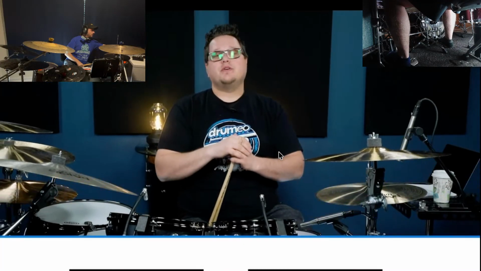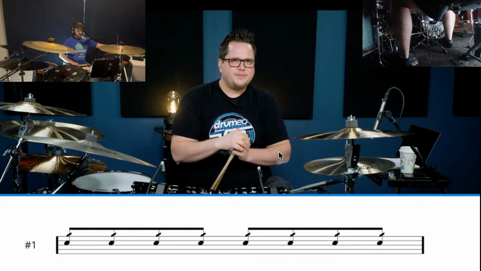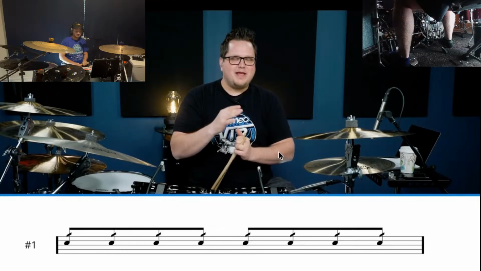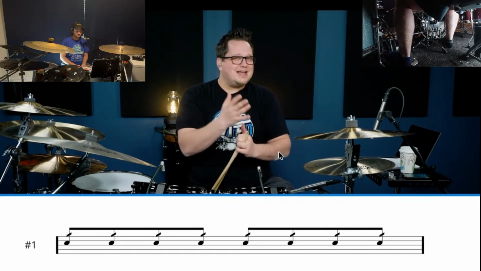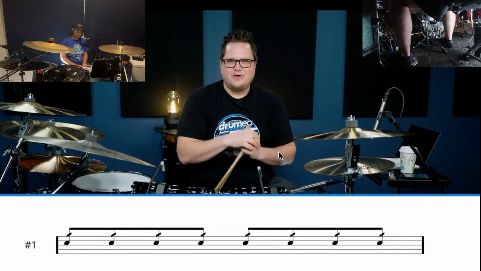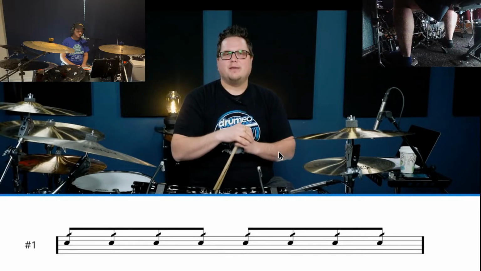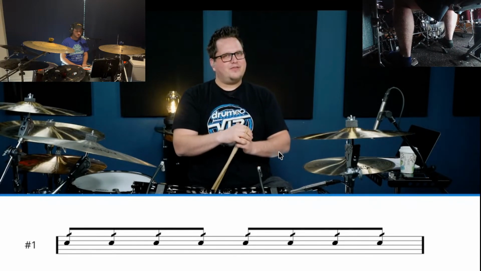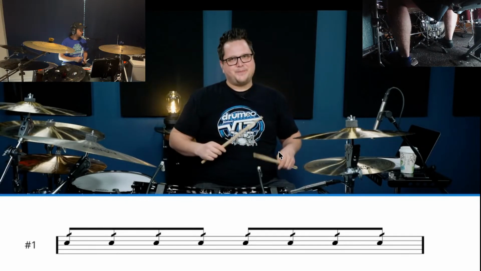So take a look at this first exercise. You're going to see 8 notes with 1 slash through the stems. Now remember, 1 slash means we're going to basically double that note value, and we're going to play it with 1 hand. So essentially, this bar of 8 notes is actually a bar of 16th notes played as a double stroke roll. Hope that makes sense for you. Let's give it a try together so it'll all become clear. Here we go.